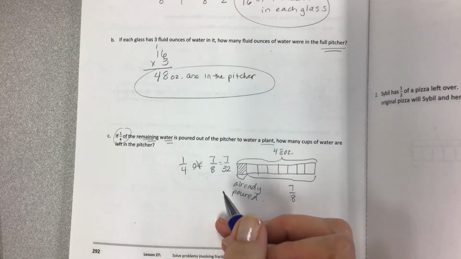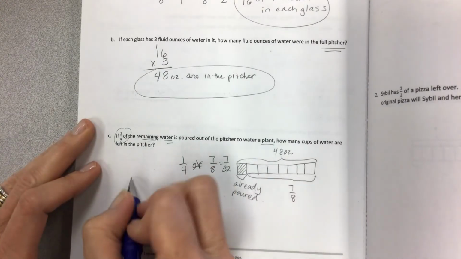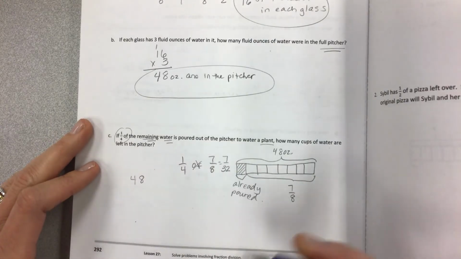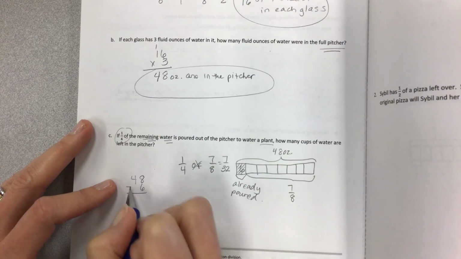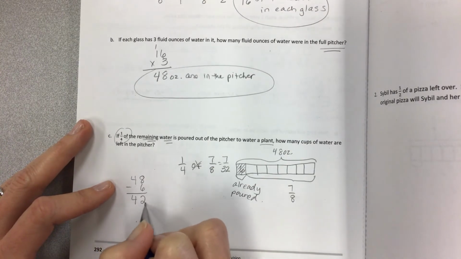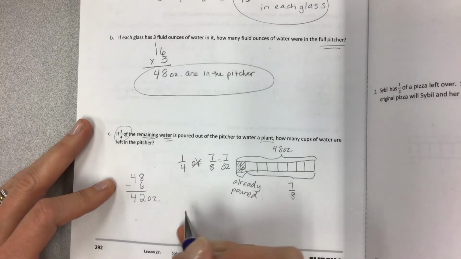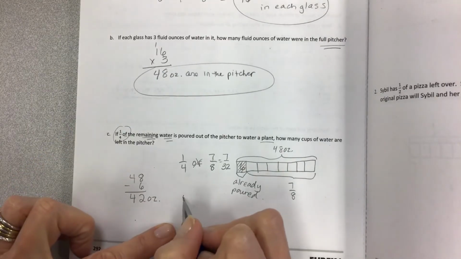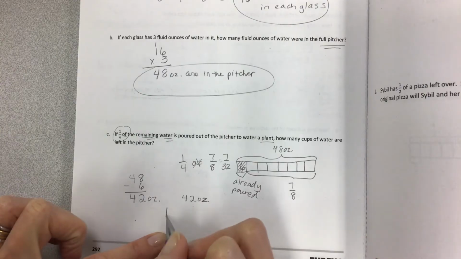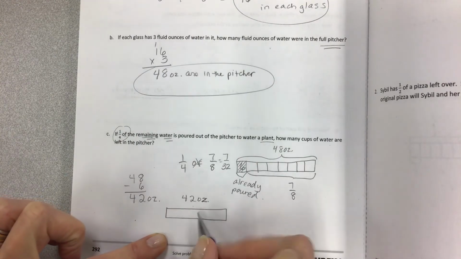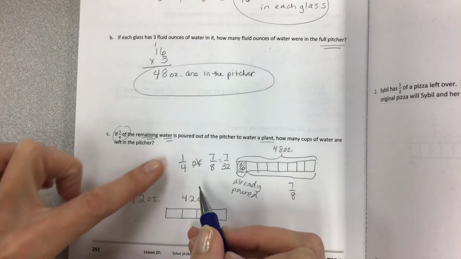We'll take our 48 ounces, and each one of these is 6. Let's take out the one that's subtracted. So I'm going to end up with 42 ounces. And then I'm going to take 42 ounces and put that into fourths so that I can see.